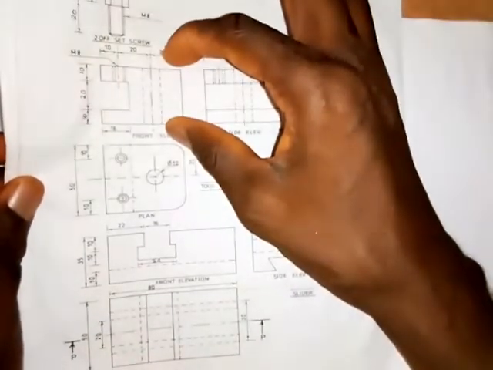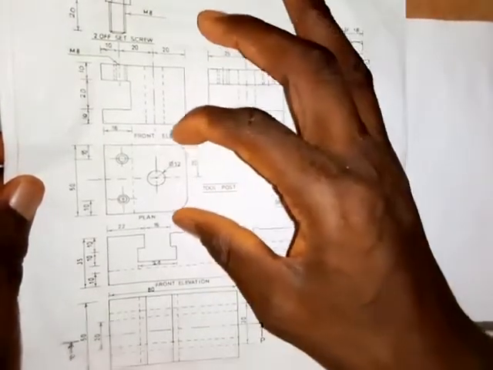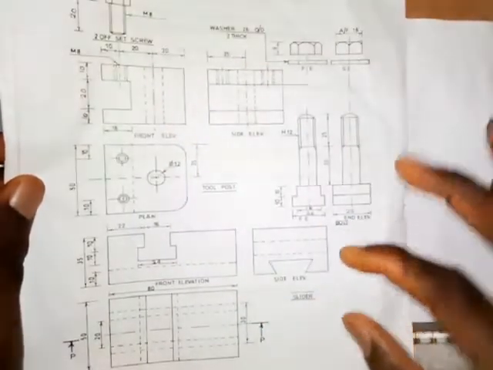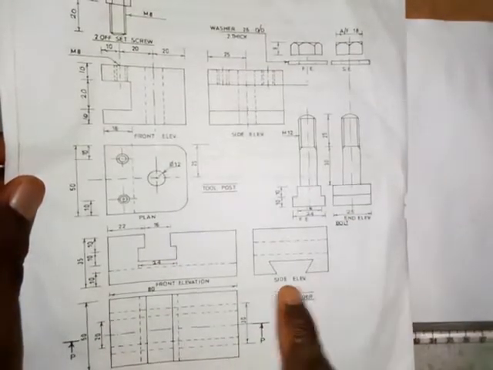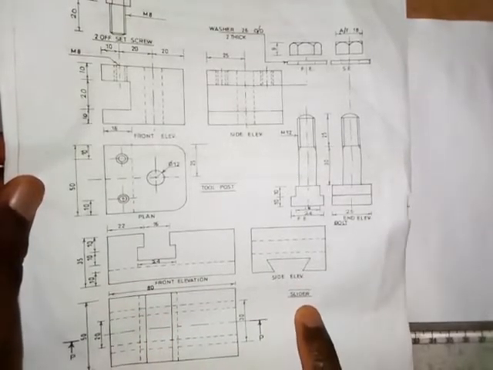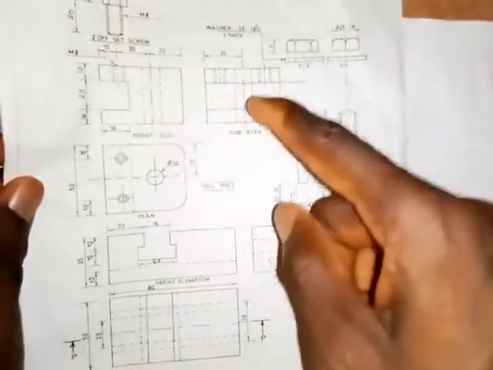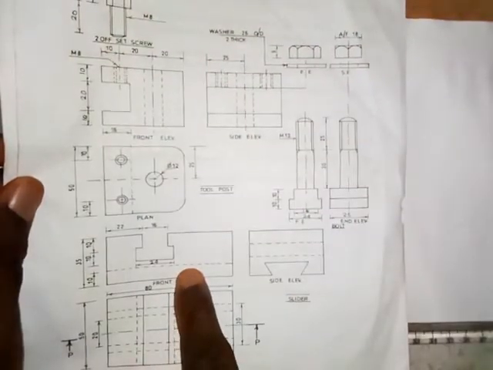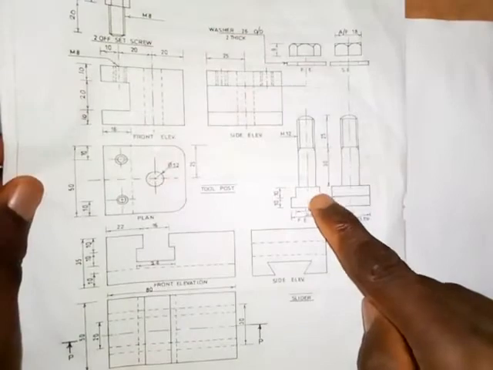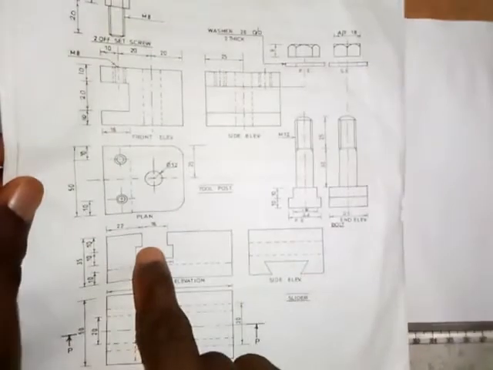For the tool post itself, this is the front elevation, this is the end elevation, and this is the plan. Then this is the end elevation of the base of the tool post, or they call it the slider. So this is the slider, which is the base of the tool post. We are to place the tool post on the slider, and then this is the T-bolt that we are to put here.